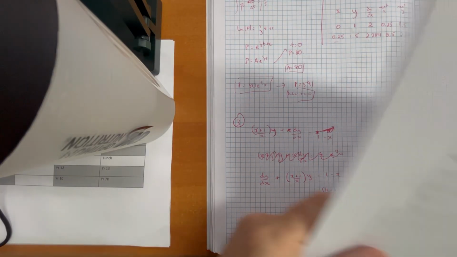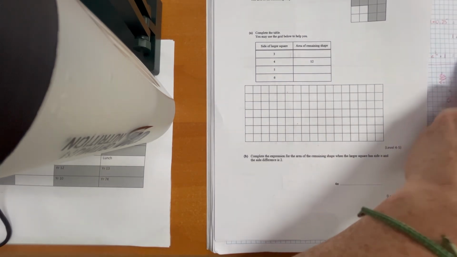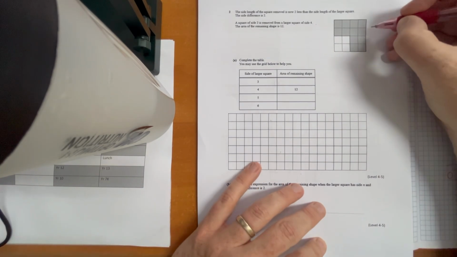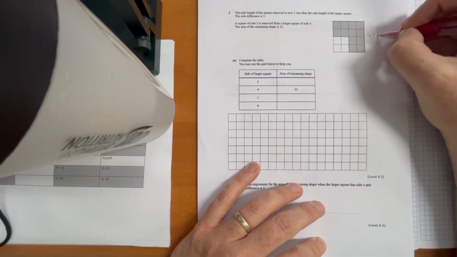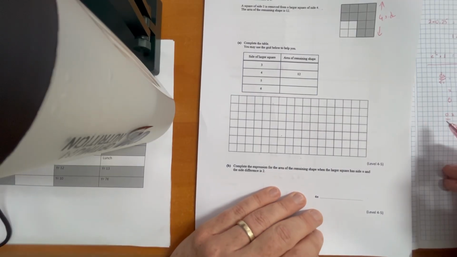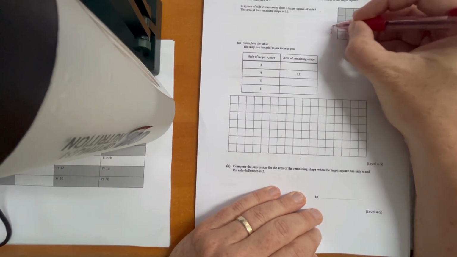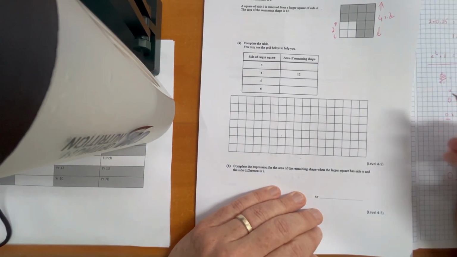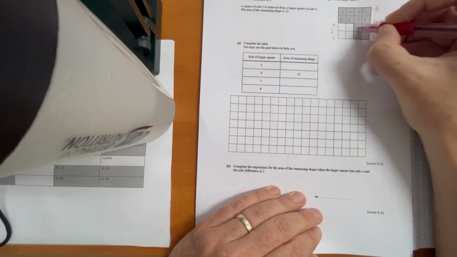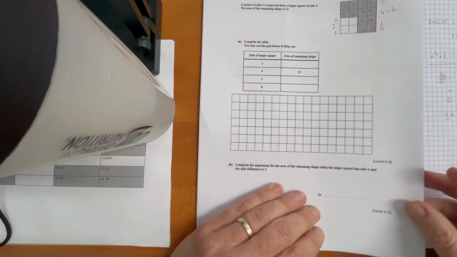So things start to get a little bit more complicated on question 2, maybe. They draw a new shape. So this is side 4. This square is side 4. And now we're subtracting 2 less. So this is a side 2 square we're subtracting from it. And they counted up these boxes for us. 1, 2, 3, 4, 5, 6, 7, 8, 9, 10, 11, 12. There's 12 boxes, and that's why that is 12 here.